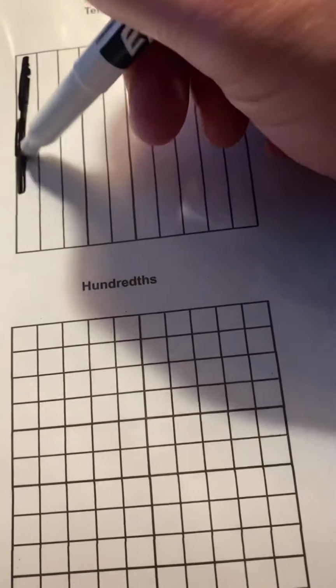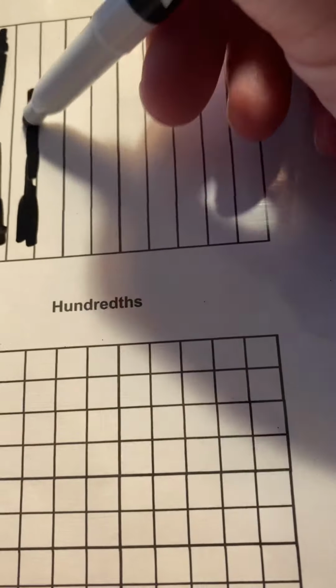So let's say this time, I'm going to color in 1, 2, 3, 4 of these, all right? So these are in our tenths grid, so I know the total number possible is always going to be my denominator. My numerator is how many of them all together are counted. 1, 2, 3, 4. So that's 4/10.